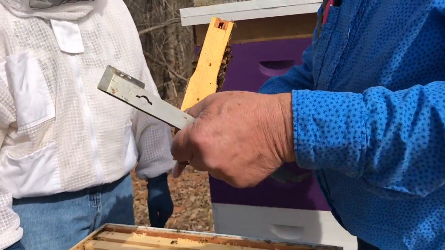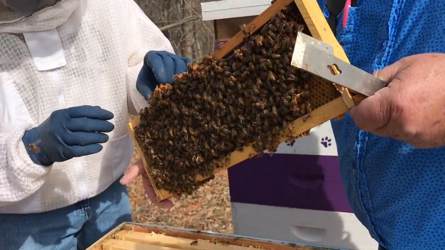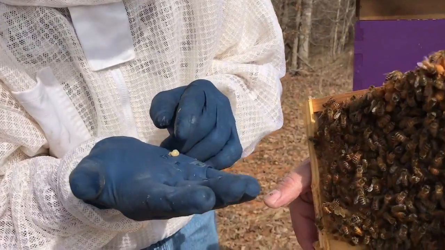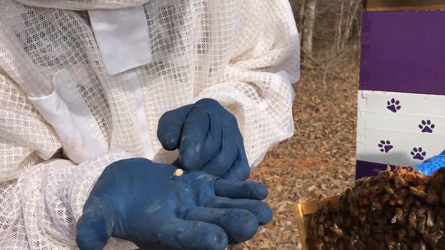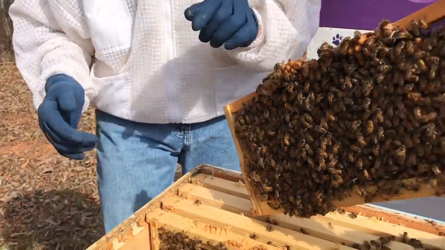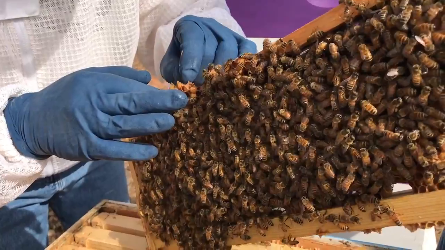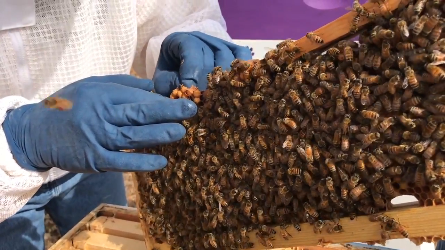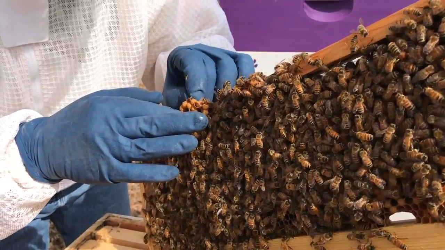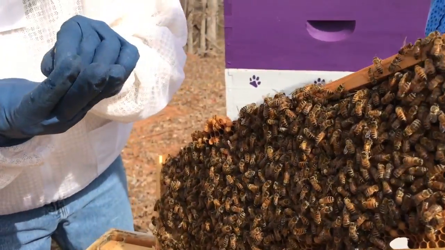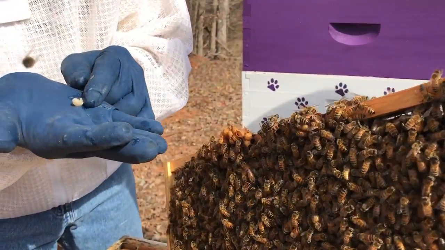Now, do you want to check any of those drones? I don't see any. After they're uncapped, might as well pull them out and check them. Now, it does have a mite on it. There's one.